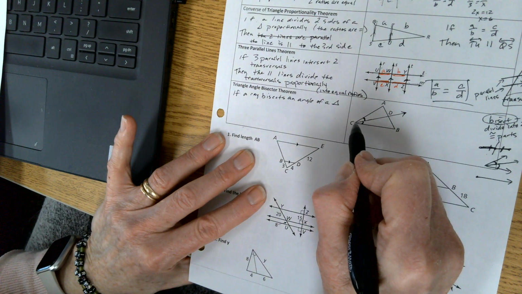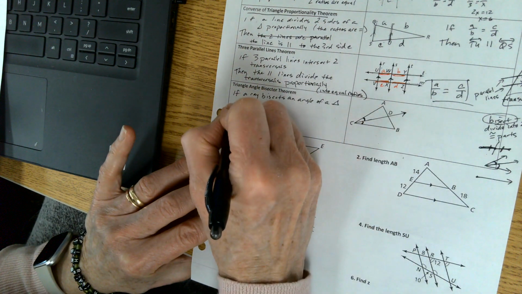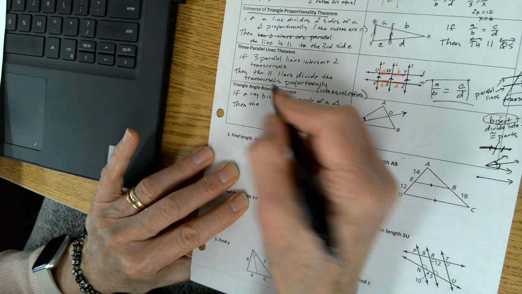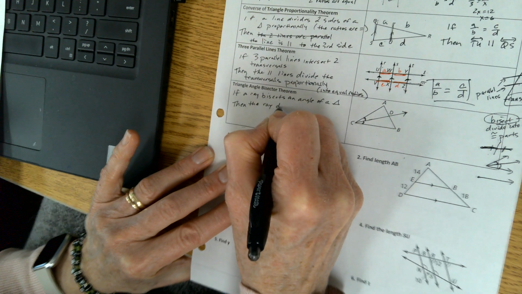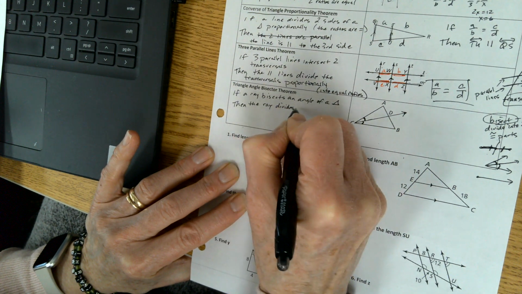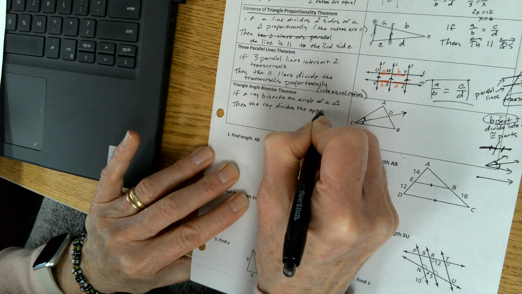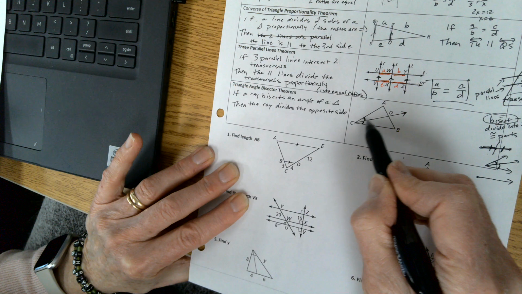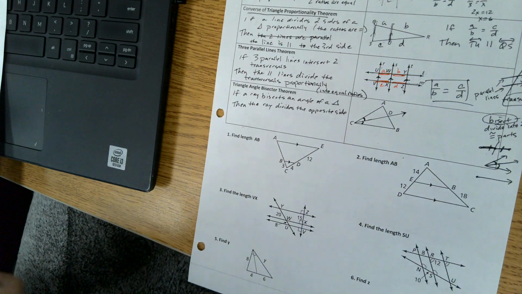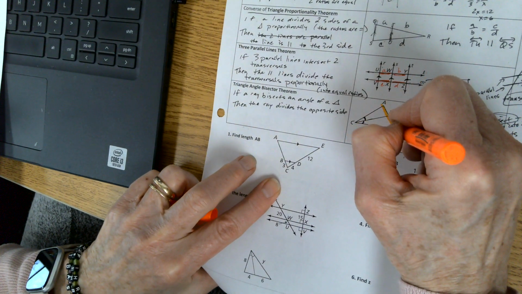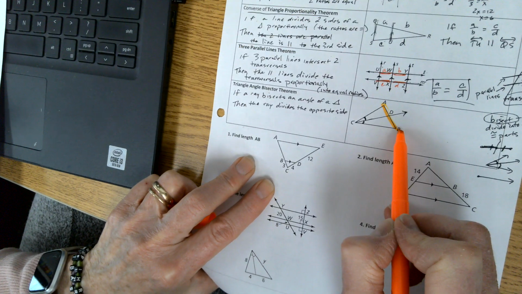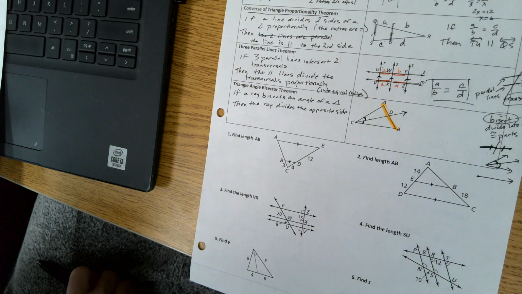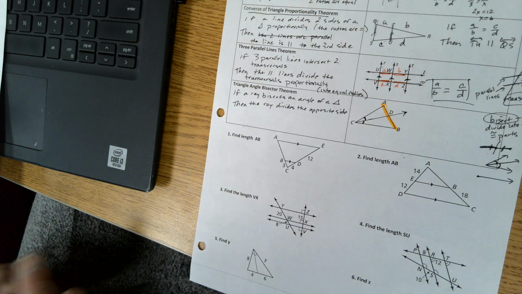So I have to see this in a picture. If I see this, then the ray divides the opposite side. This is my opposite side right here. This ray's shooting out, and you can see it's dividing segment AB. Now, it does not mean it's dividing it in the middle. It does not bisect it. It could, but not necessarily.